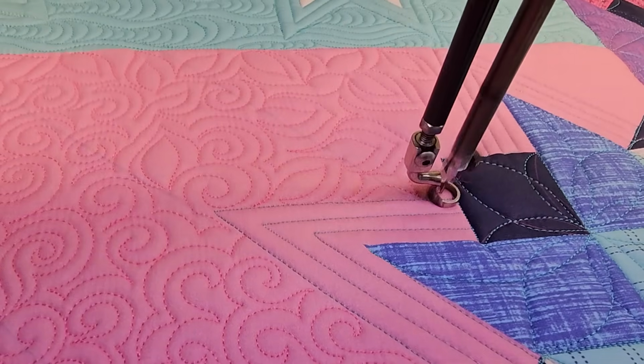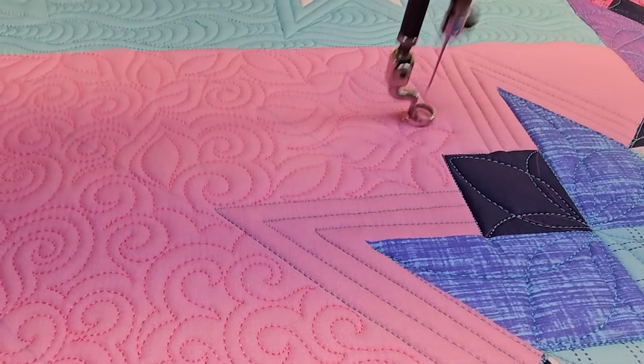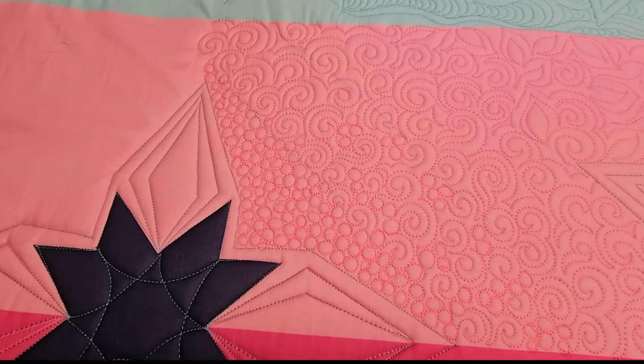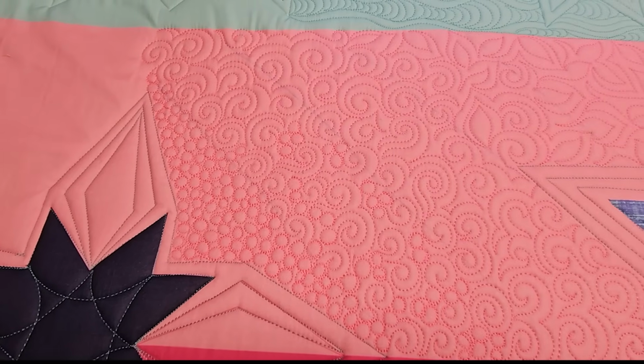And then once you're finished and you remove those marked lines, all you're gonna see is this beautiful texture in the background that transitions from one to the next and to the next. Not only does it look amazing, but it's also fun to quilt so many different designs.